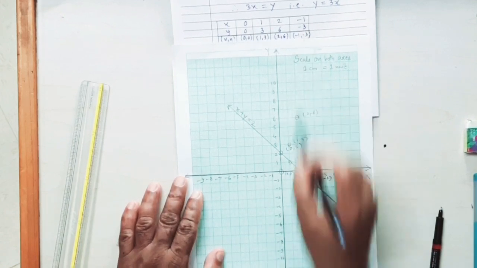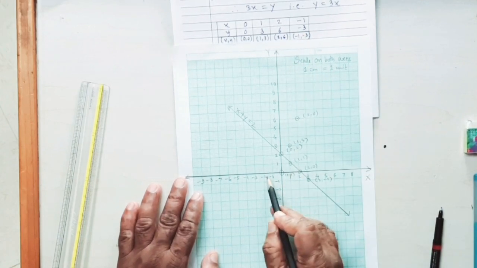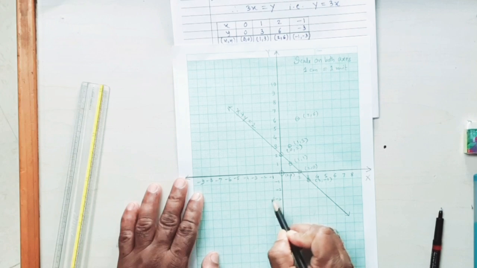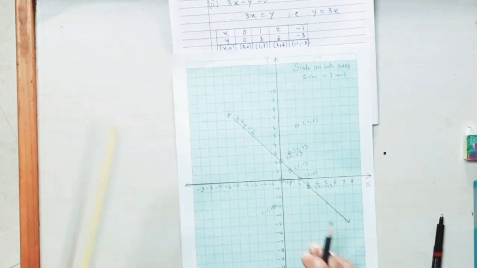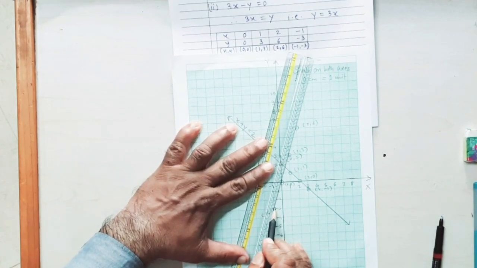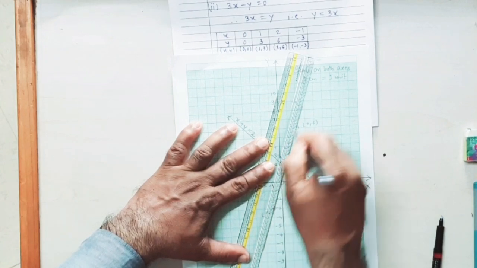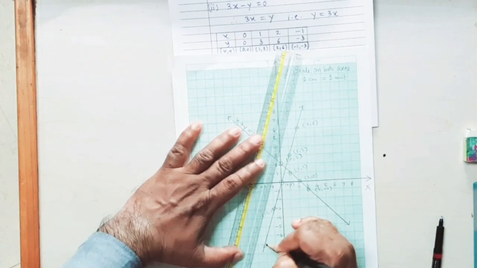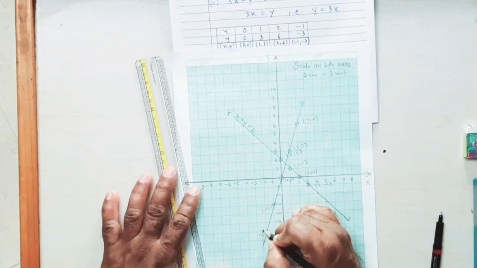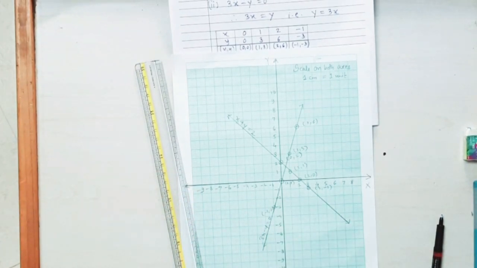And the fourth point, x is minus 1 and y is minus 3, so minus 1 comma minus 3. Now draw the line passing through all these 4 points. So this is the line 3x minus y is equal to 0.